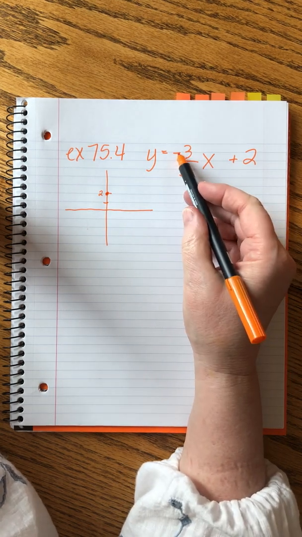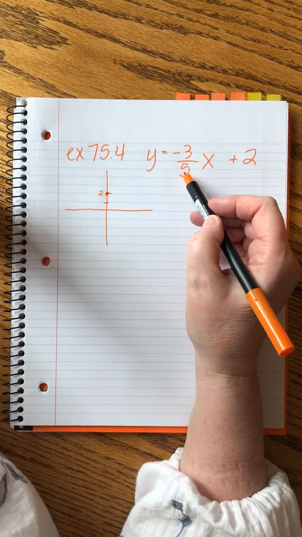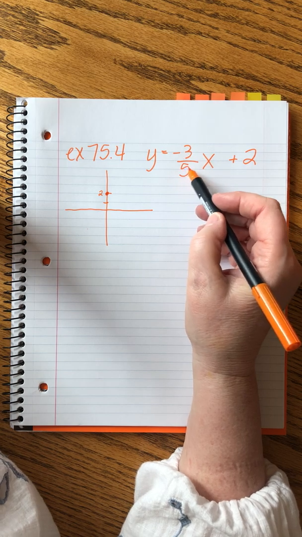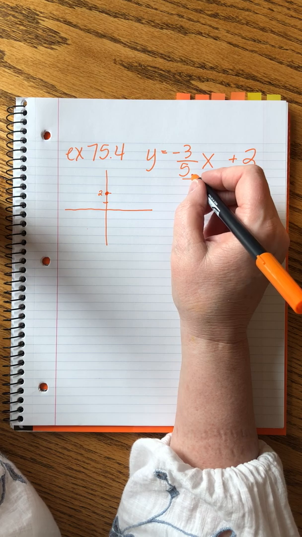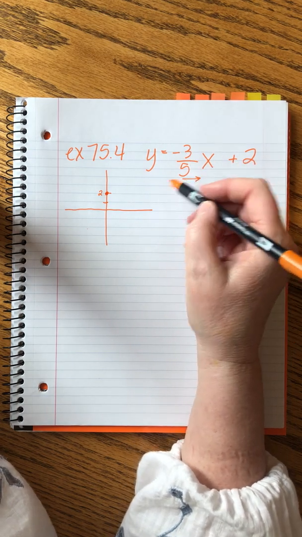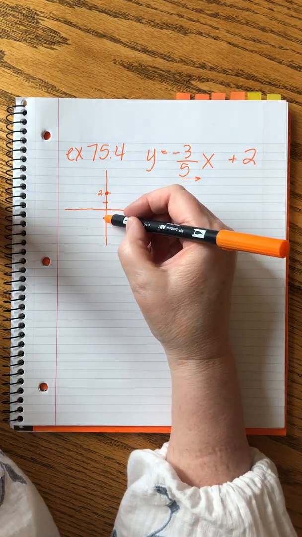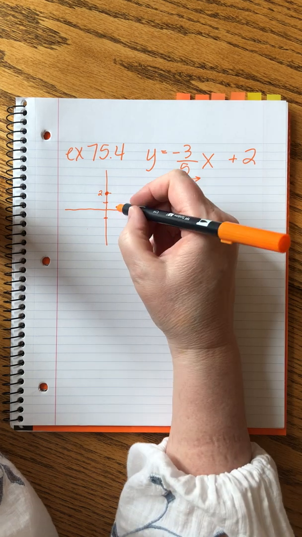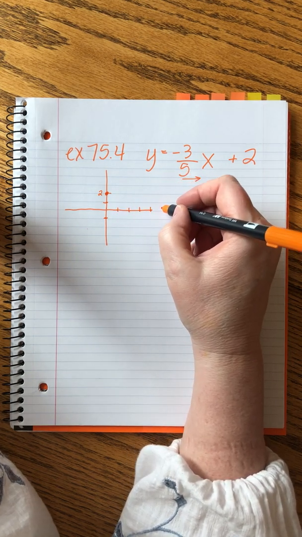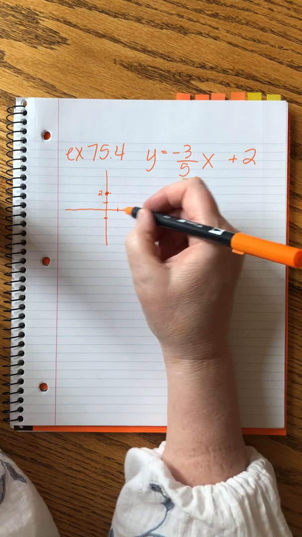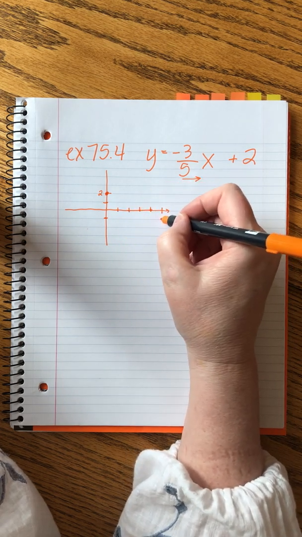Now this tells me I'm going downhill, so this is the sink over the run. The sink goes down. The run always goes to the right. The bottom number always goes to the right. Okay, so we go down 3, 1, 2, 3, and then over 5. I'm going to have to fill those in, aren't I? 1, 2, 3, 4, 5.